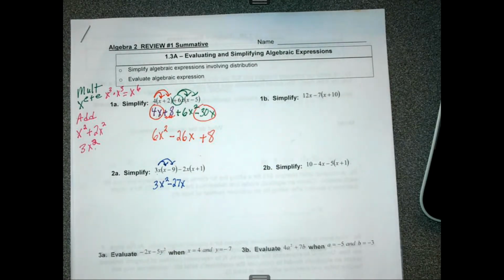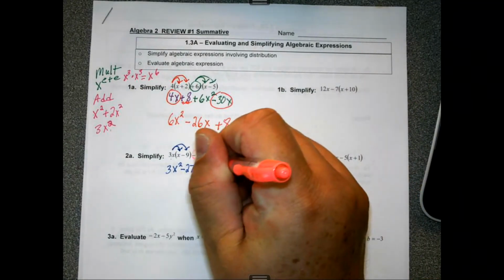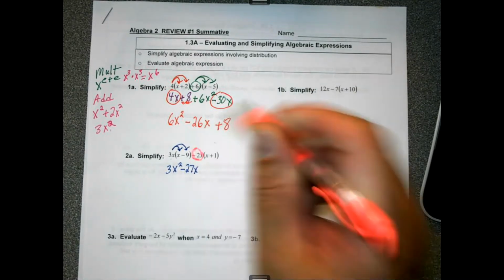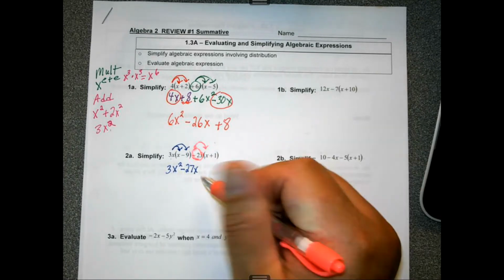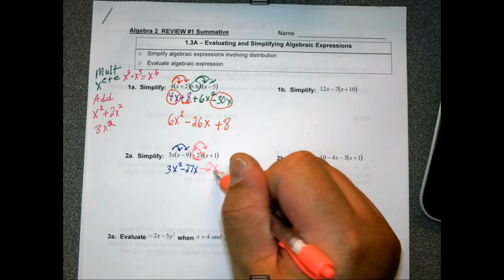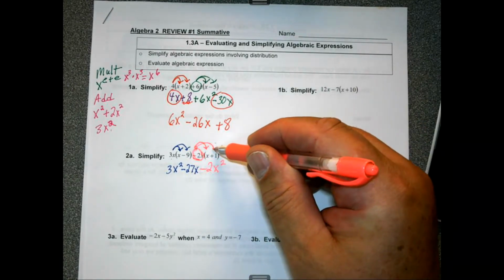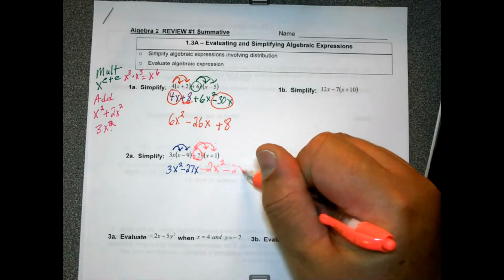Now be careful here because I need to distribute a minus 2x. Minus 2x times an x is a minus 2x squared. Good. Minus 2x times 1 is a minus 2x.